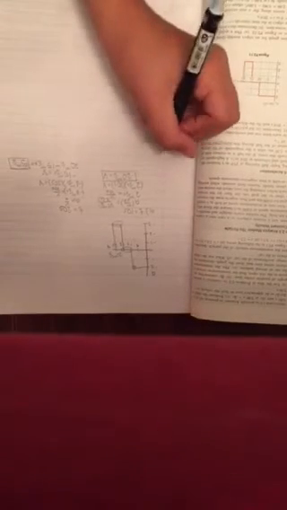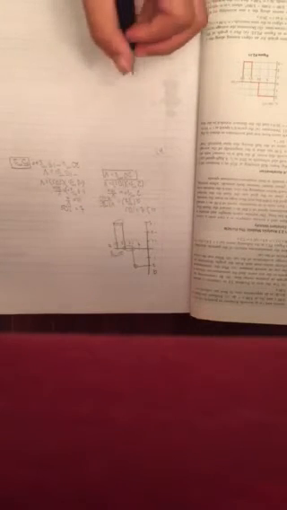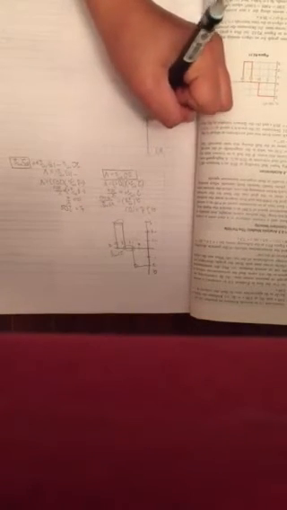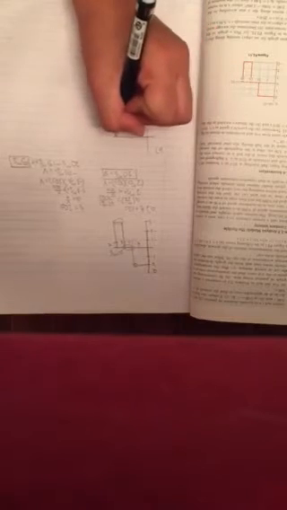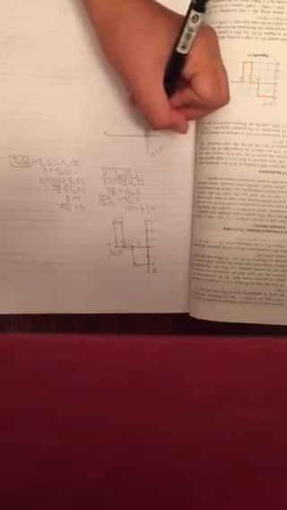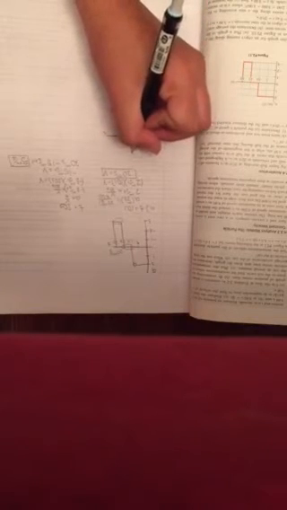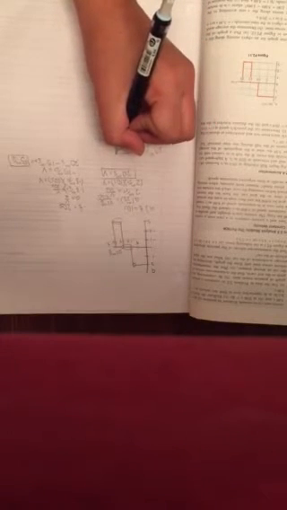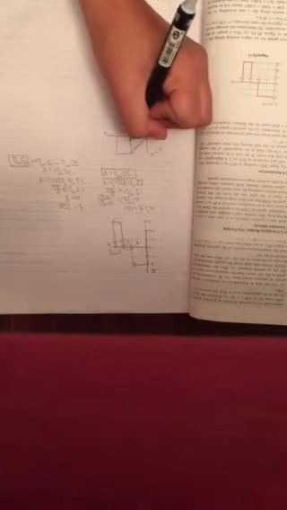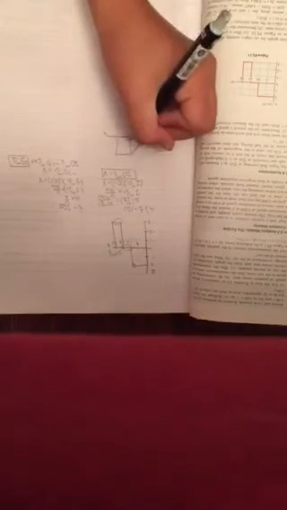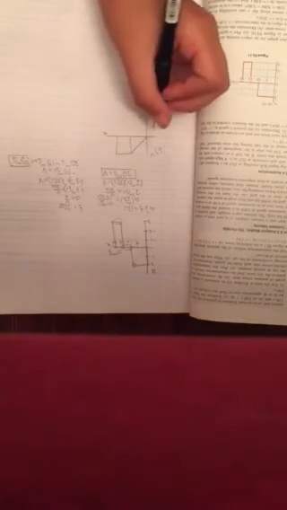Then part B asks for the distance traveled in the first 20 seconds. So to get that, I graphed the velocity versus time graph, which looks something like that for the first half. And I only used this graph for the first half to find the first half of the distance. For the second half of the distance, I used a kinematic.